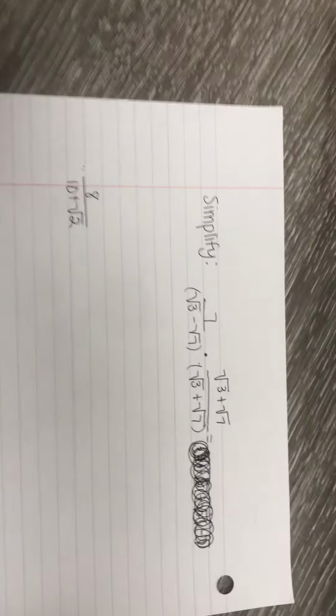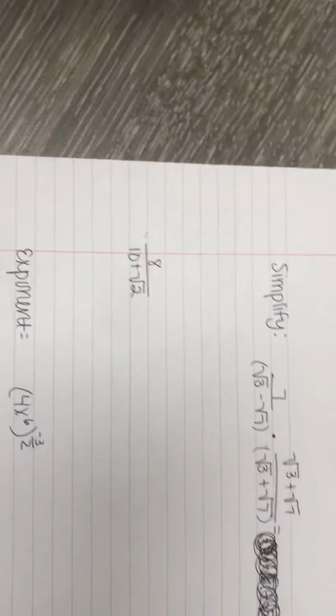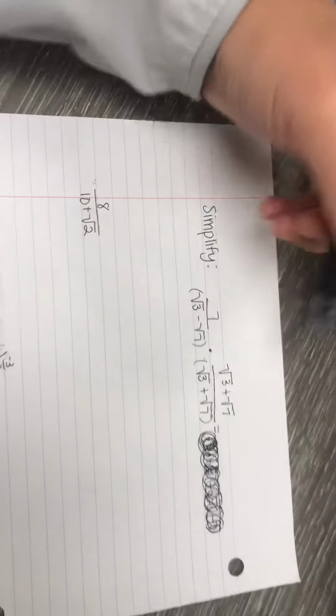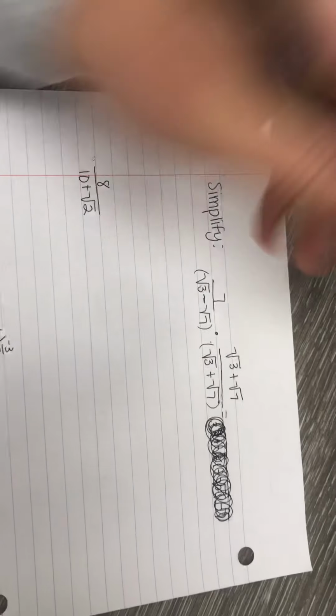Hey guys, so there's no video notes for what we're doing today, just simplifying radical and rational expressions. But I wanted to work just a few equations really quick, just to kind of go over it with you. The whole point of simplifying is to get rid of the square roots.